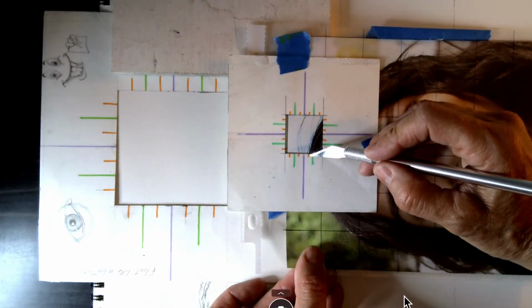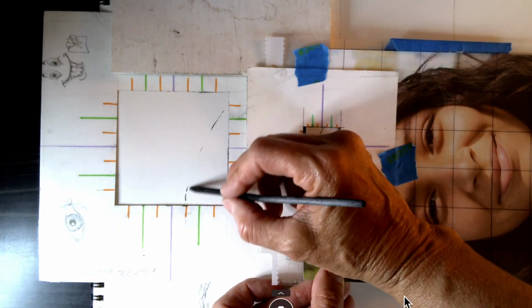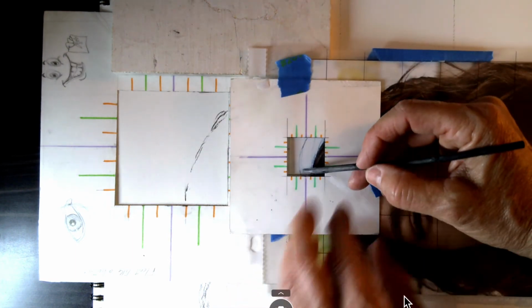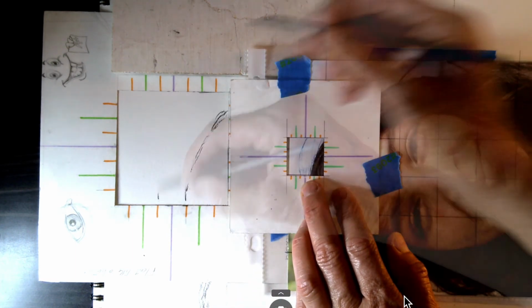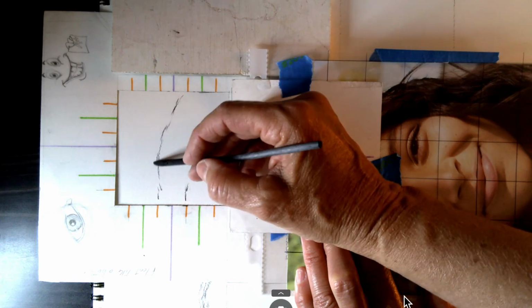So just below the orange, all the way to this corner, right before the orange, and it's a concave curve. And then you can do these little wispy strands. And again, it's a concave curve with the apex of the curve at this orange.